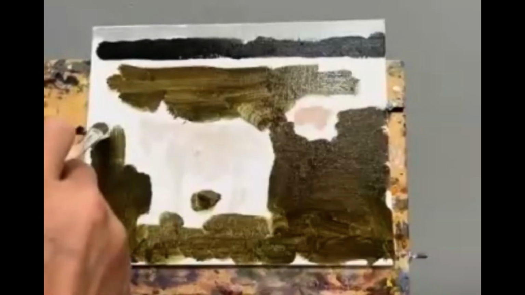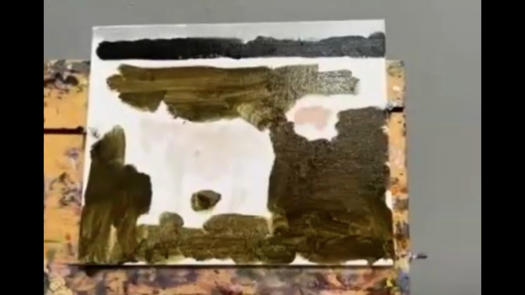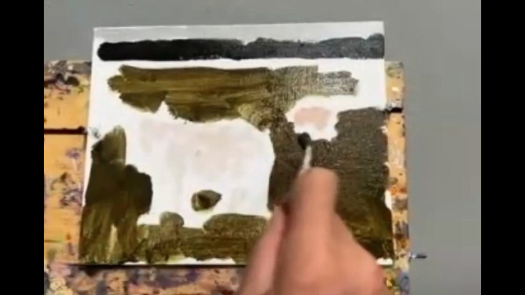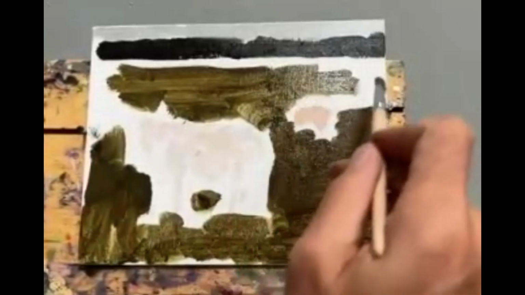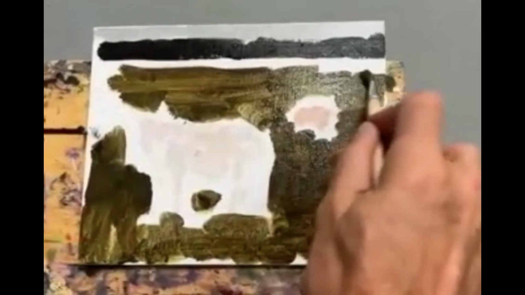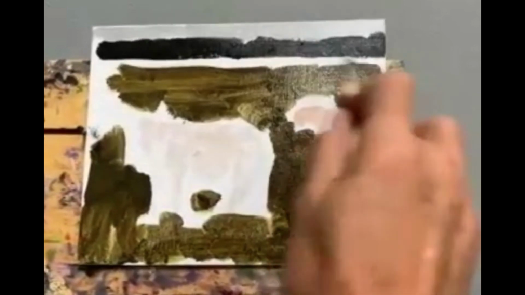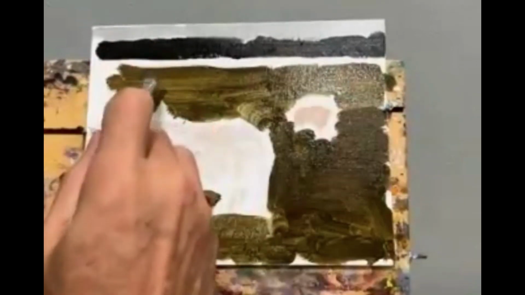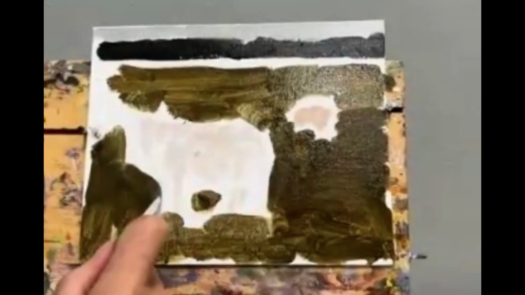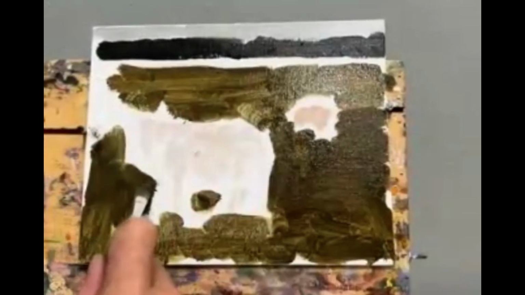Van Dyke brown and ultramarine. So it's pretty heavy on the Van Dyke brown, the sky. I mean, I could make it bluer, but I'm not worried about color today. Yeah, it's very gray.